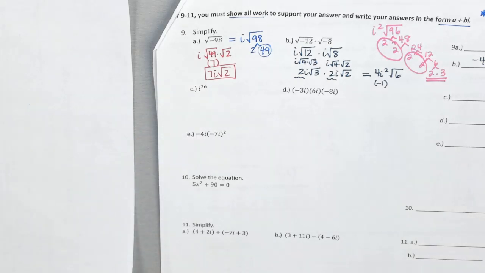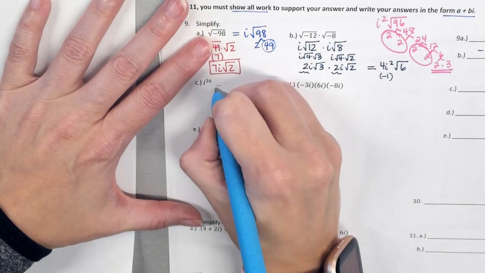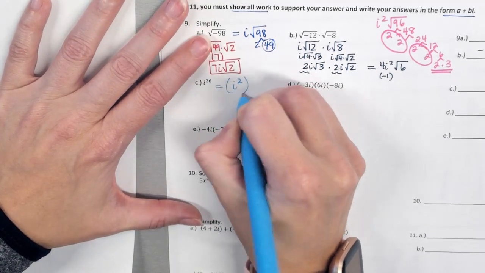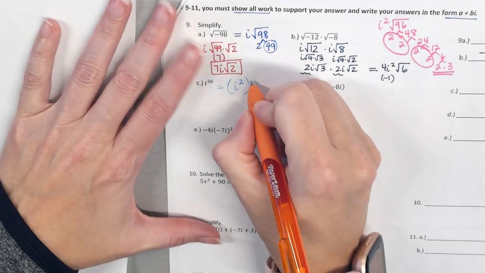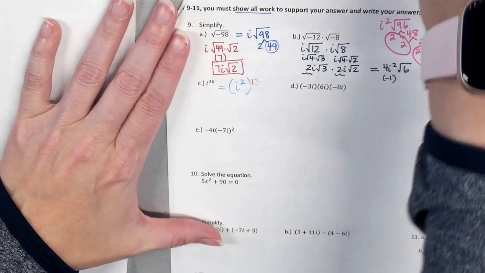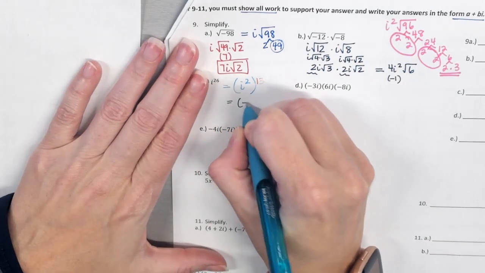With C, you have to do the power of 2. So if you have an even number, you can write it as a power to a power. If you cut 26 in half, it's 13. And then anytime you have i squared, you're going to plug in negative 1. So negative 1 to the 13th power.